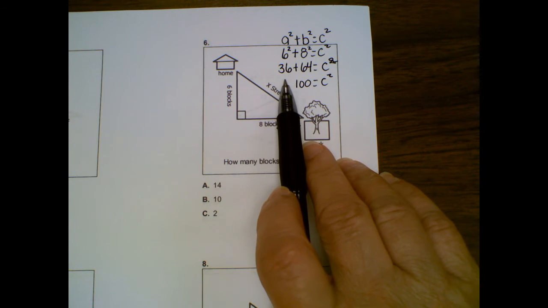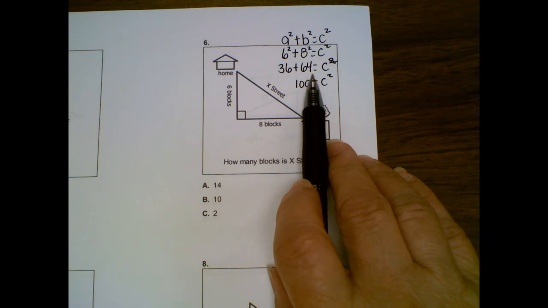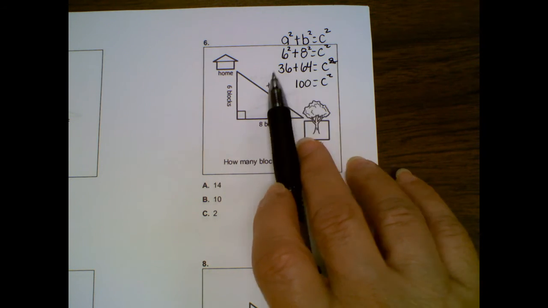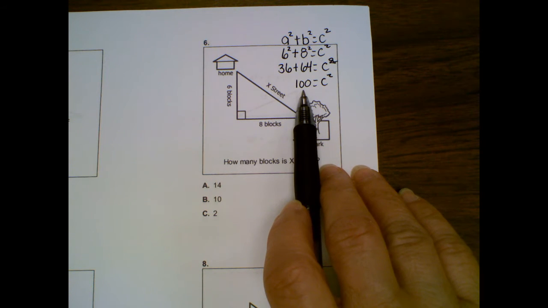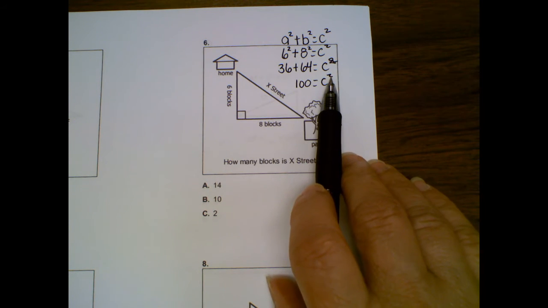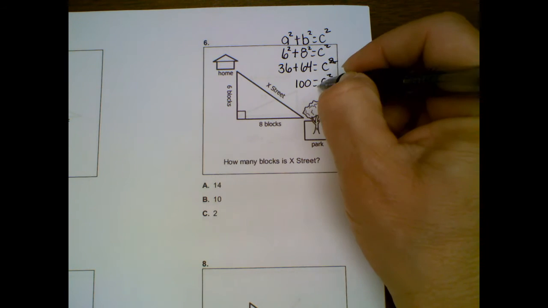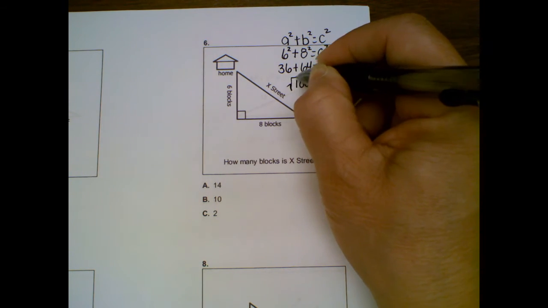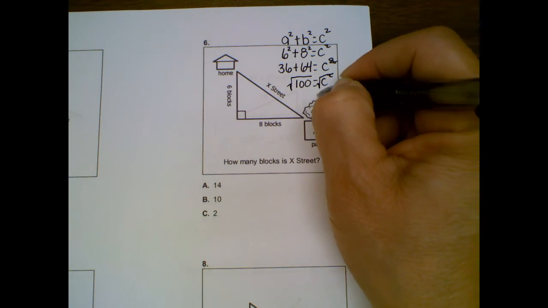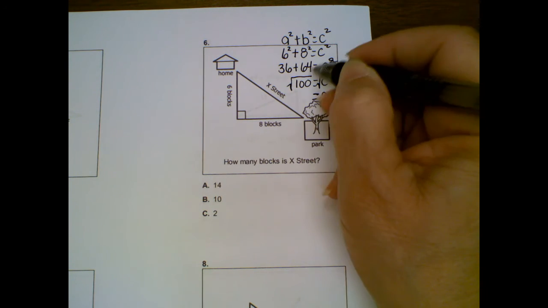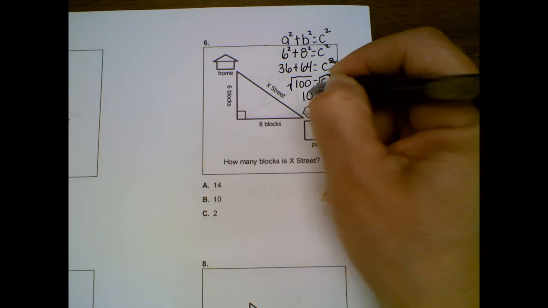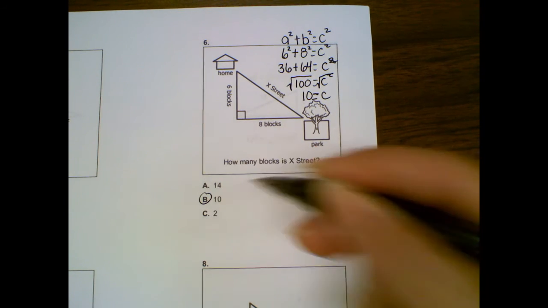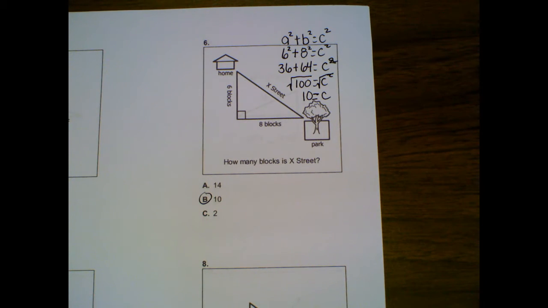6 squared equals 36, and 8 squared equals 64. When I add the two together, I get 100. Now, I need to get rid of that square sign, so I'm going to take the square root of both sides. The square root of C squared is C, and the square root of 100 is 10. So my C equals 10, and B is my answer.